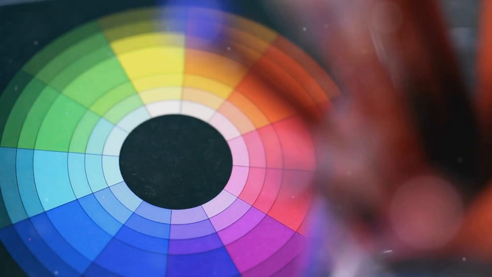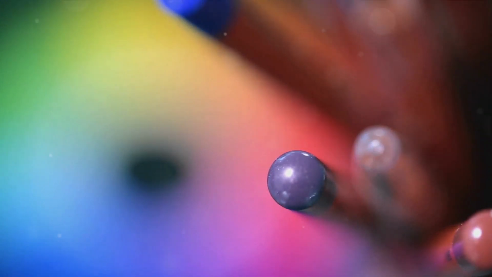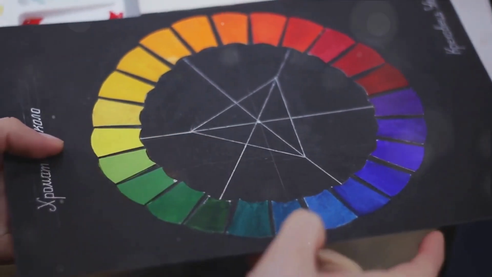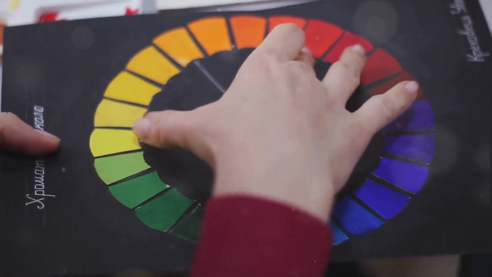Primary colors, red, blue, and yellow, are equal distances apart on the color wheel. Secondary colors, orange, green, and violet, are created by mixing primary colors and are placed between them. Tertiary colors are formed by mixing primary and secondary colors and fill in the remaining spaces on the wheel, completing this chromatic harmony.